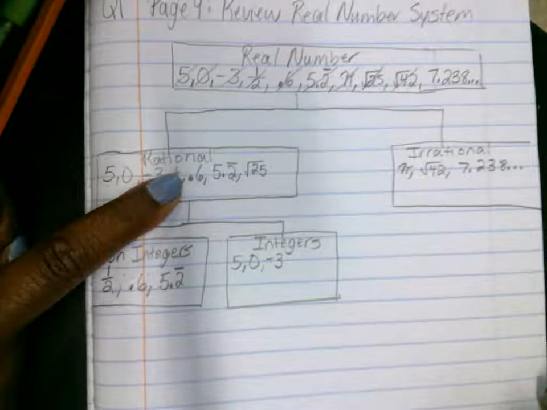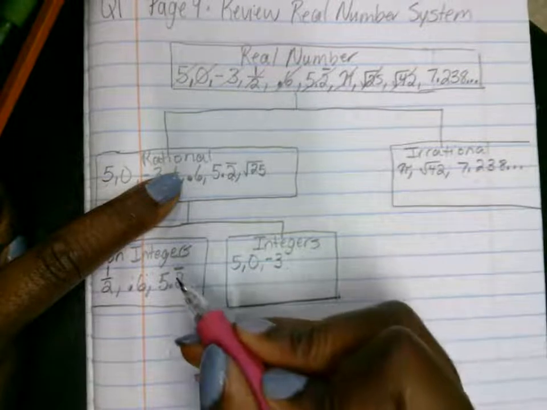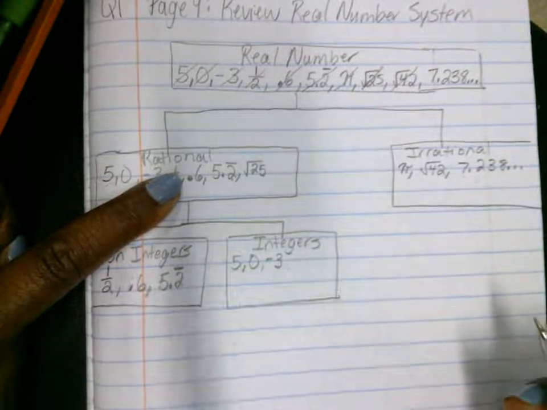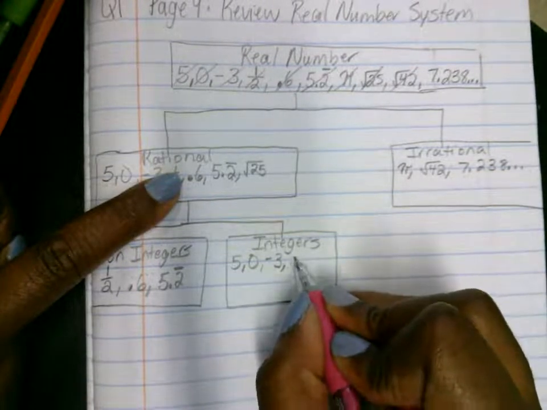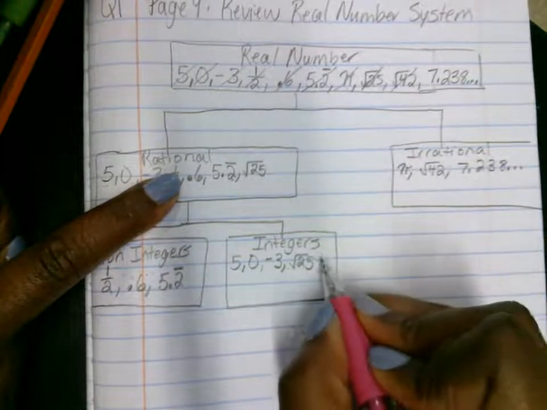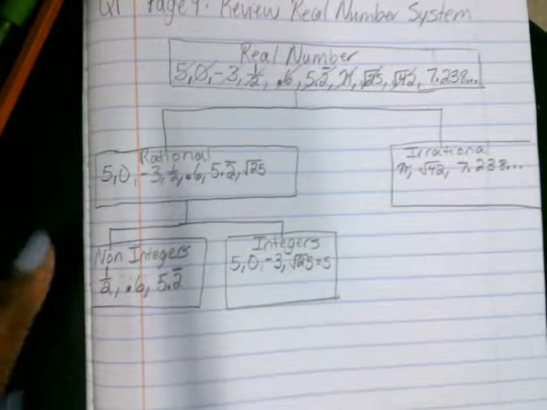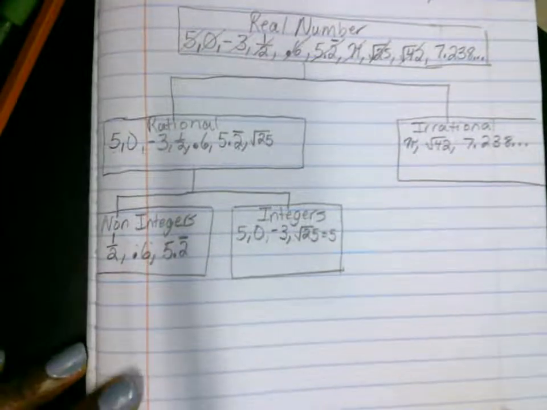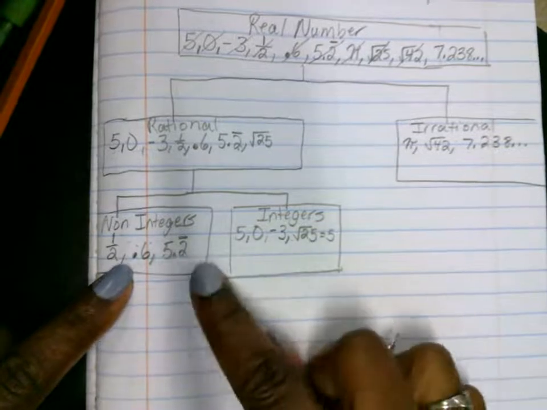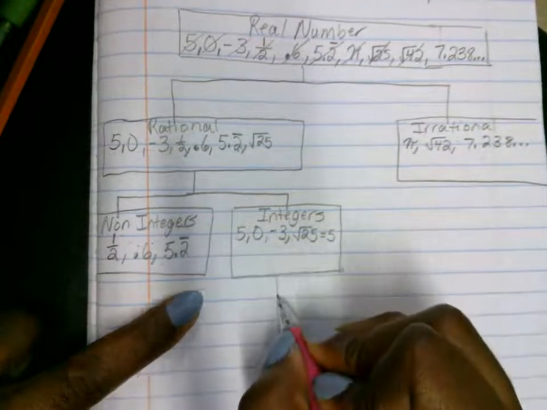And the square root of 25, what's the square root of 25 equal to? 5. Is that 5 an integer or not an integer? It is an integer. So the square root of 25, because the answer is 5, it is an integer. And I can put equals 5. It is an integer. Did anybody get most of these right? Okay. All right, let's break down integer.